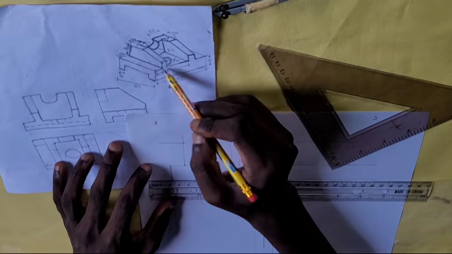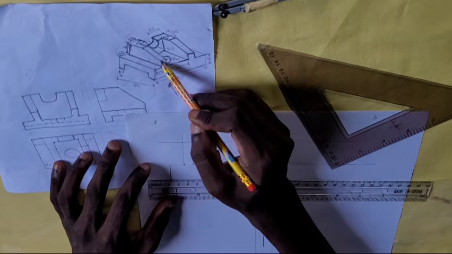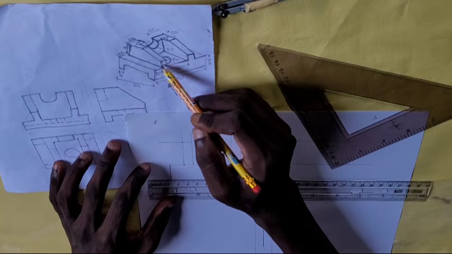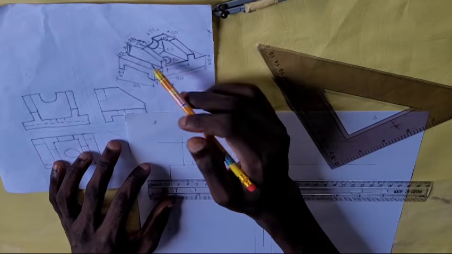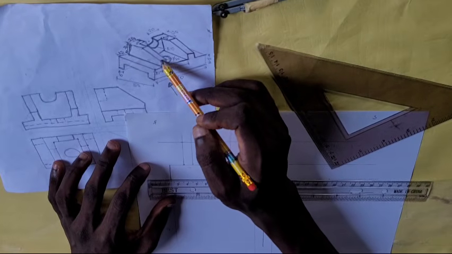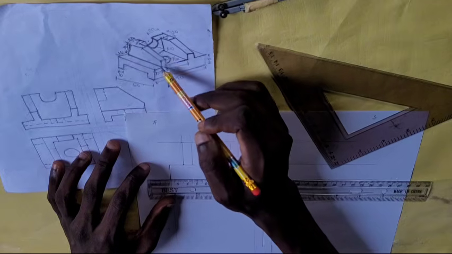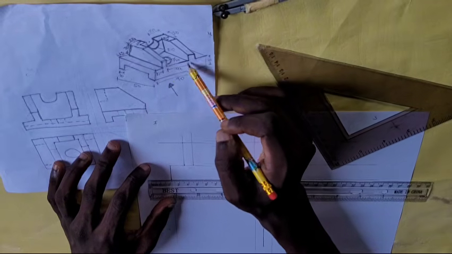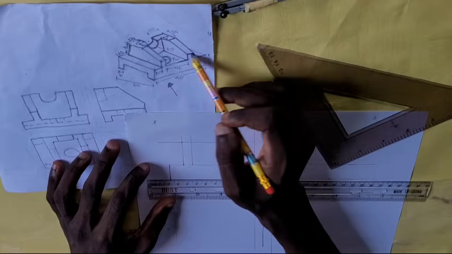Okay. Now, as I said, from here to here now is what? From here to here is 10. From here to here is 10. It's not given, but it's 10. So from here to here is 10. From here to here is 10. I'll measure 10 here, 10 here, join it together here, 10 here, 10 here, join it together here.